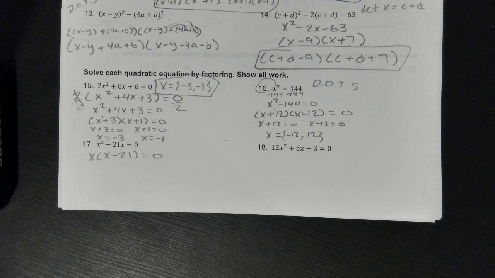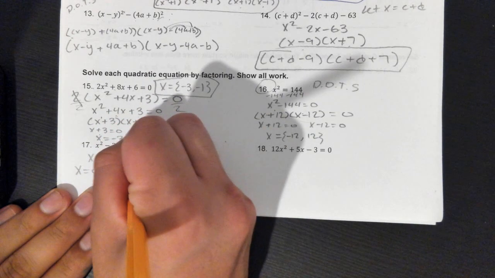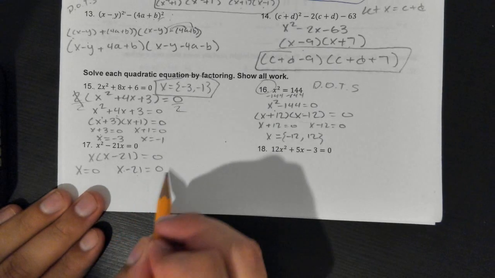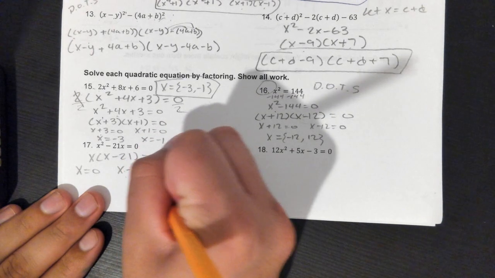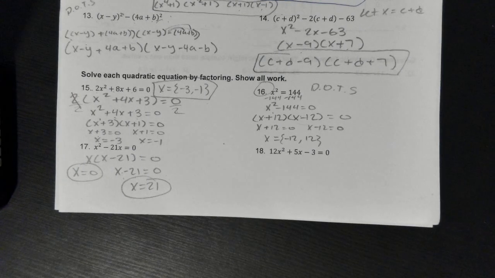That's all we could do to it, so let's solve for x with our two factors. We got x equals 0, and for the second one, x minus 21 equals 0. Just add the 21, so x equals positive 21. And x equals 0, those would be your two solutions.